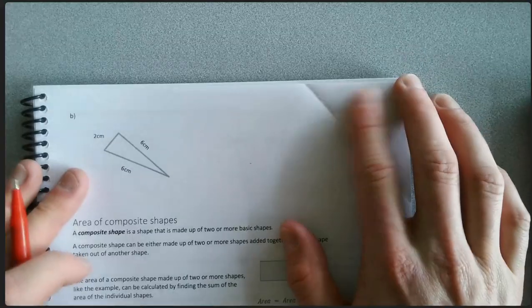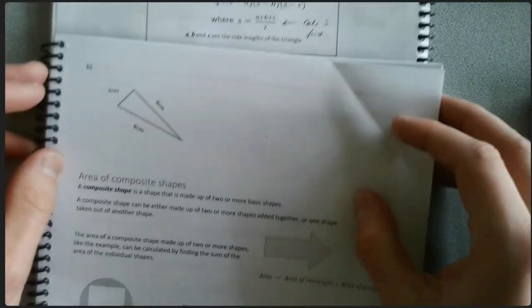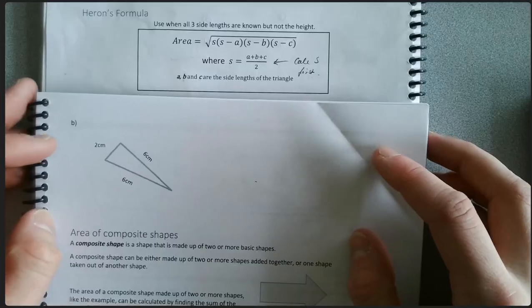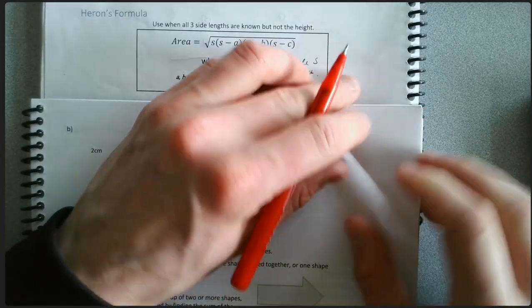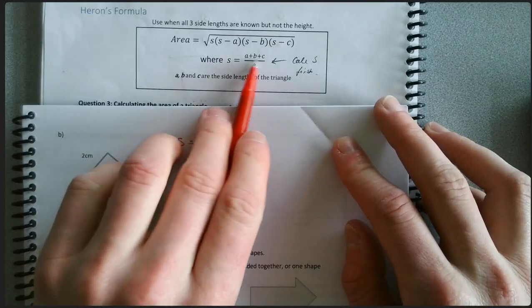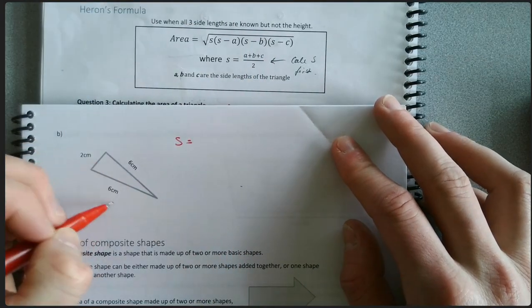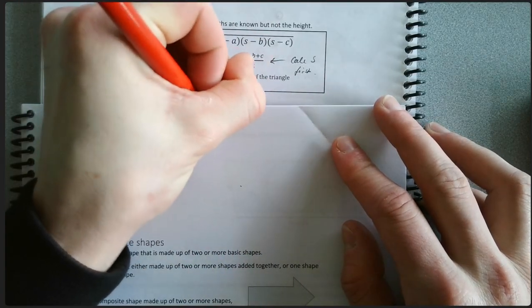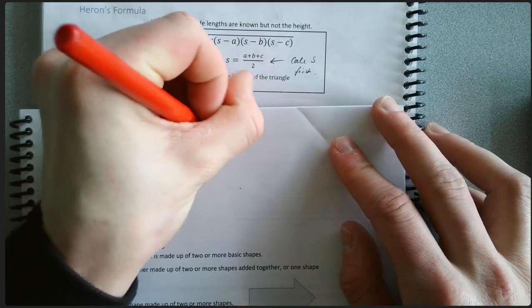If I move over to the next page, we've got a triangle that has all three side lengths. So I've kind of got two band references here, which is handy for me. I can put that there. We've got Heron's formula here. So the first thing that we want to do is we want to work out what S is equal to. S equals A plus B plus C over 2. So 6 plus 6 plus 2 divided by 2.